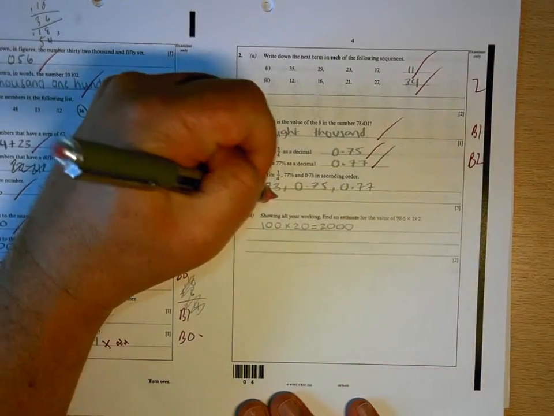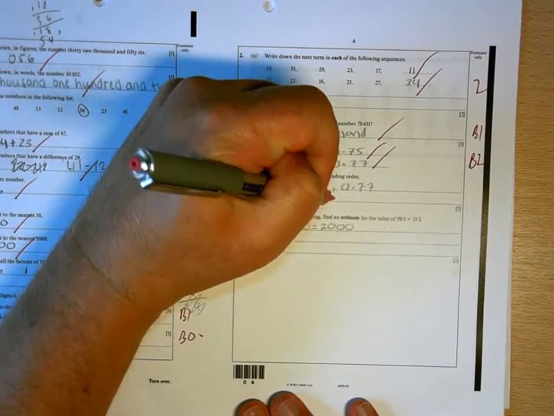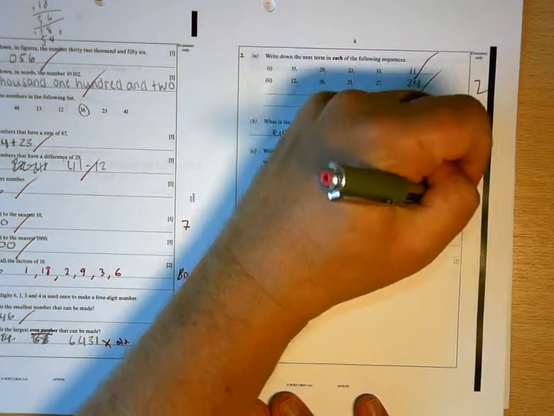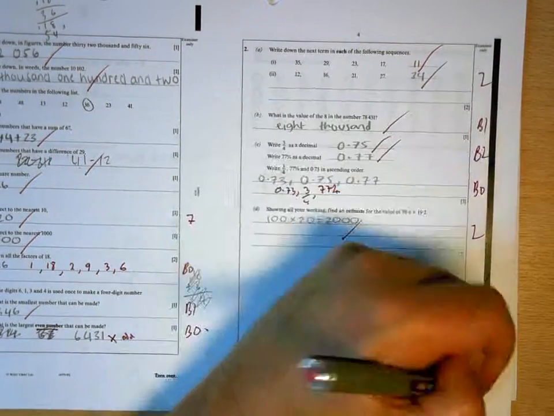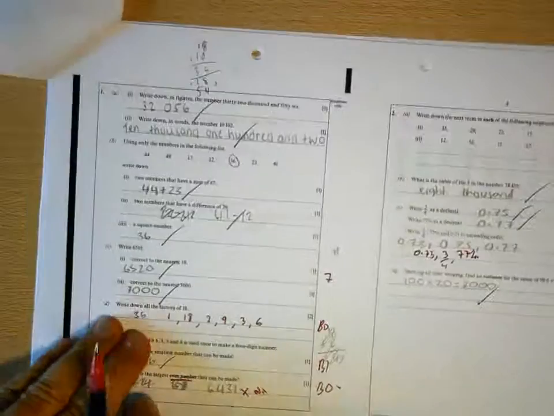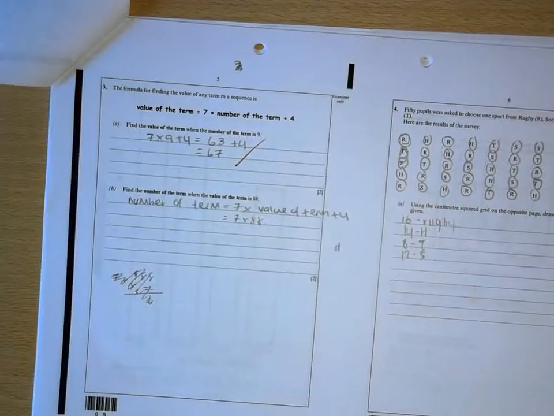So it's going to be 0.73, 3/4, and 77%. That's right. The total for the page: 8, 10, 12, 14, 15. 67 is correct.